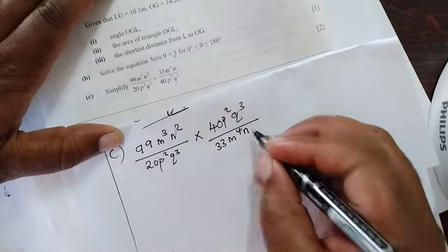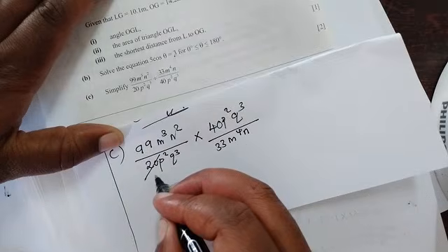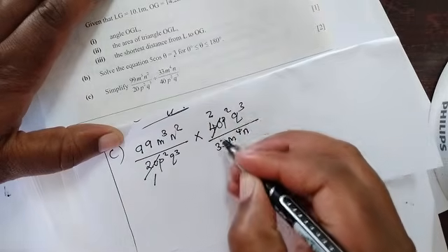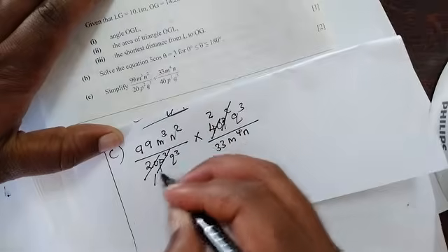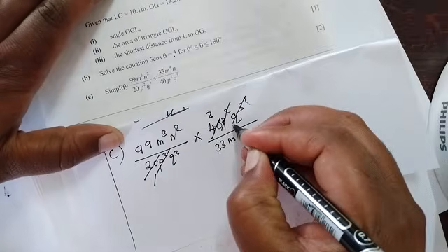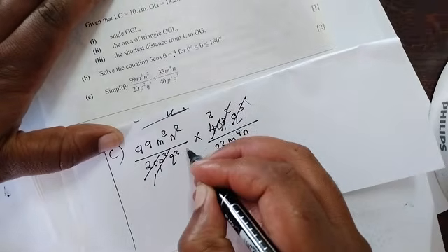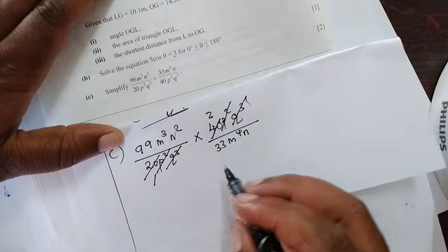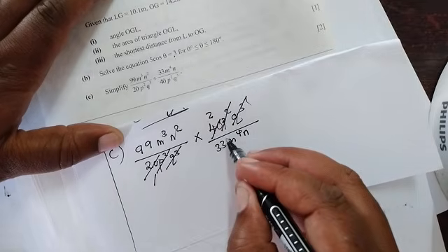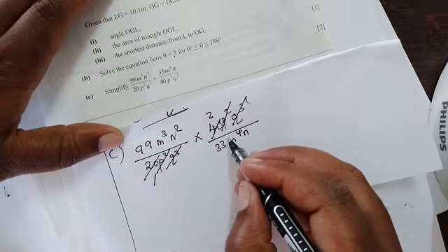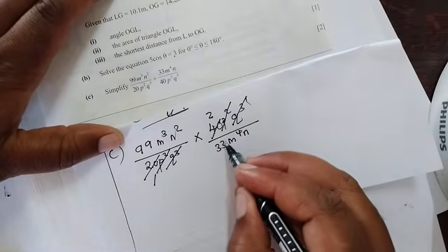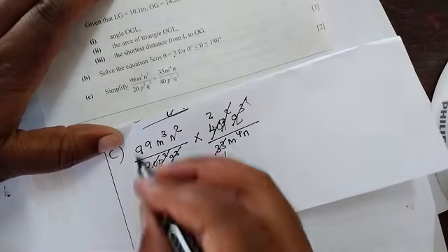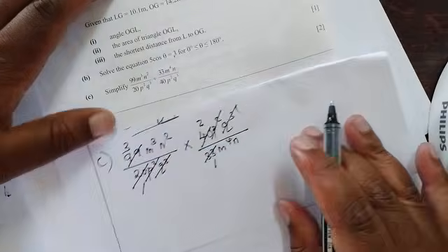n. Now here 20 and 20 is 1. Here it is 2. P squared and p squared will cancel. Q to the power 3 and the q to the power 3 will cancel. All right? So now 33 here 1, 33 here it is 3. Let me rewrite.